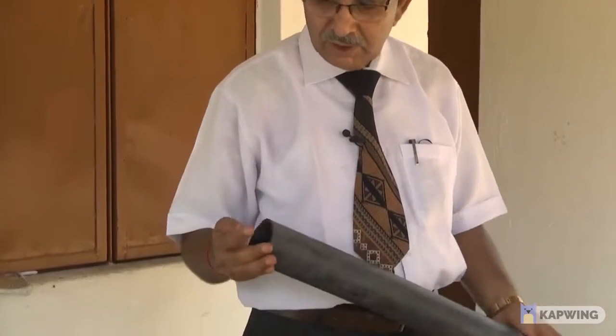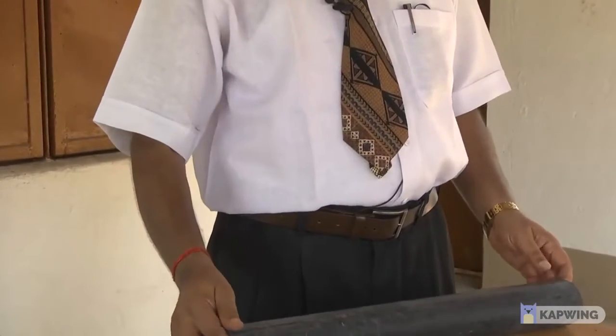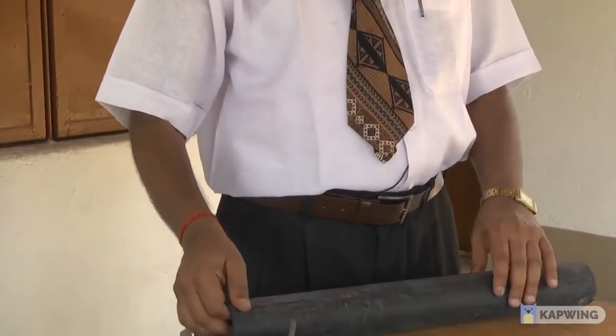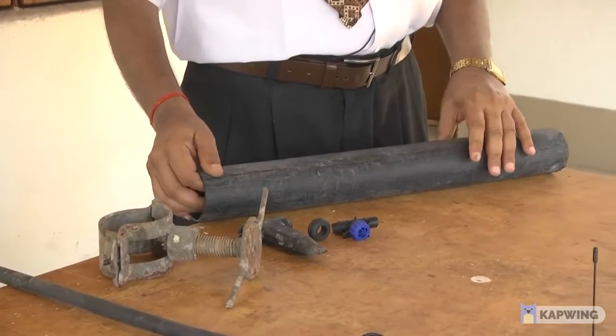The main pipeline is usually larger in size so as to supply more water, and could be made of PVC or HDPE. Here I am showing a sub main pipeline made of HDPE.